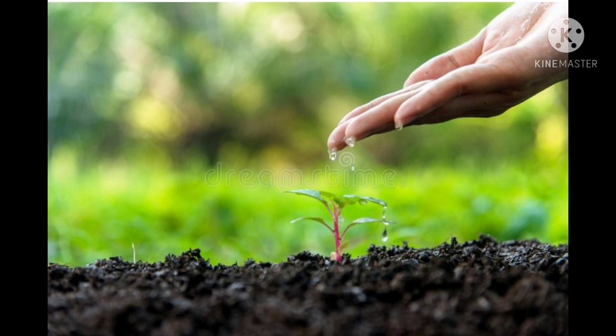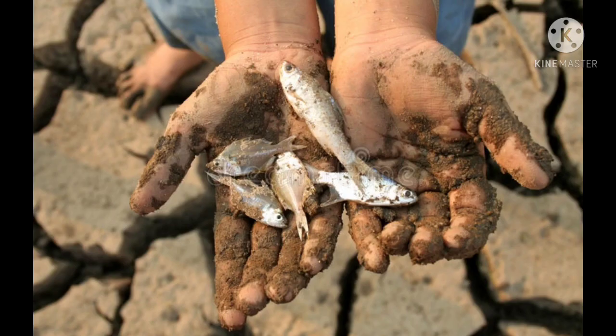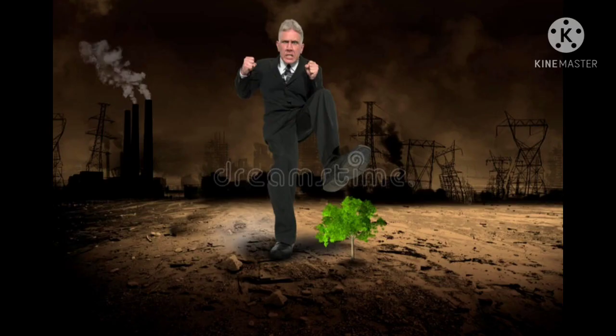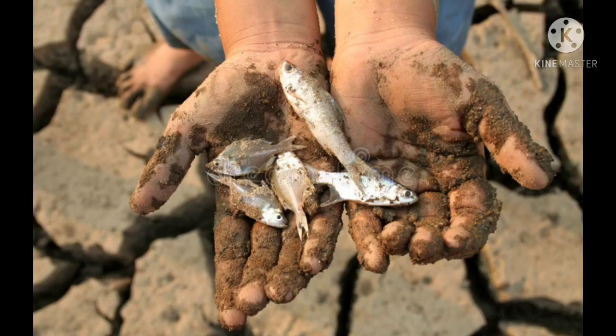Apart from that, the chemical composition of water will also change, due to which many aquatic species like fishes are dying. And the oxygen level is also reducing. So this is only because of our human activities. We are cutting down the trees, resulting in the death of many species, especially aquatic species like fishes. They are dying.